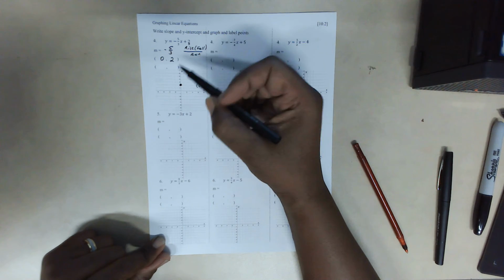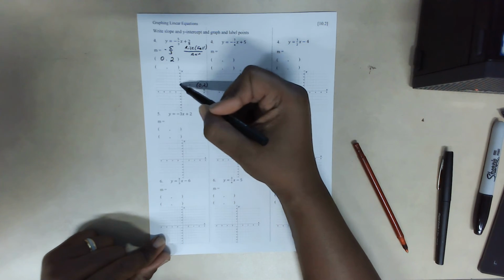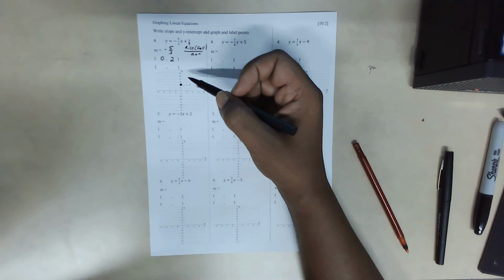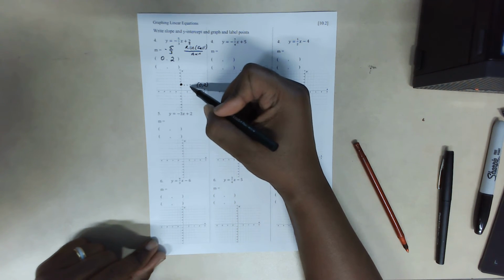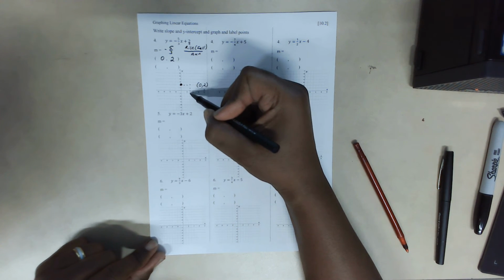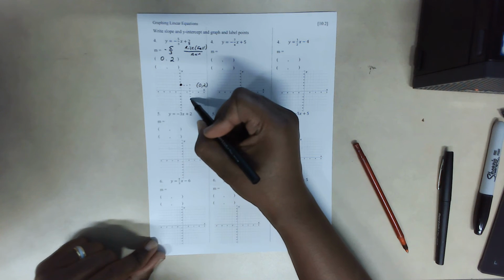Now, from here, we're going to use the slope to get the next point. We're going to run 3. So 1, 2, 3. 3 to the right. But then we're going to go 5 downward. So 1, 2, 3, 4, and 5. So those are 5 steps down. Let's put a point there.